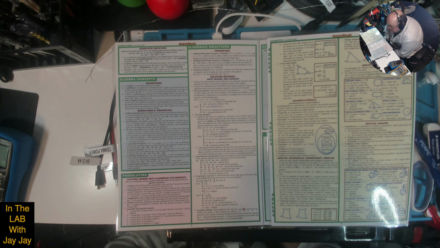7 is added to n, so subtract 7 from both sides, and then you get n equals minus 10, giving the solution of minus 10. Example 2, a over 3 equals 9. A is divided by 3, so multiply both sides by 3, and you get a equals 27, giving the solution of 27.